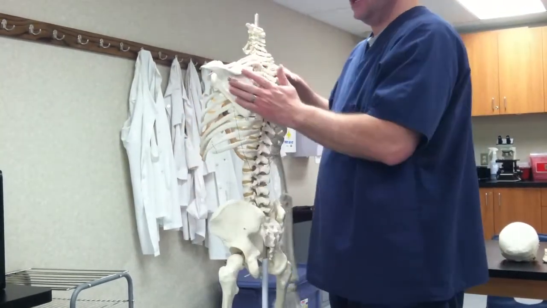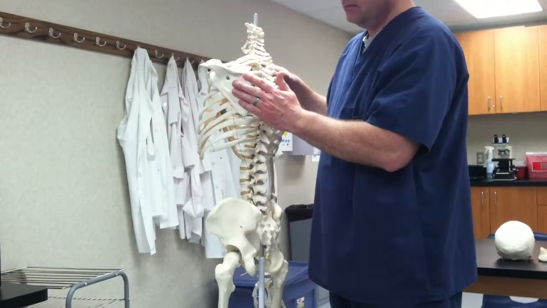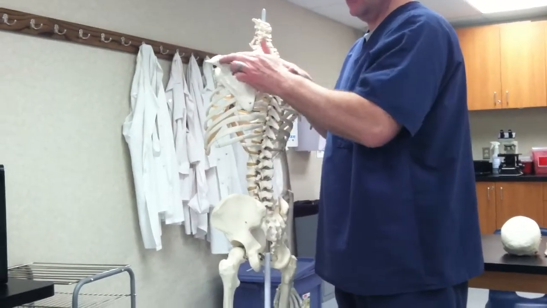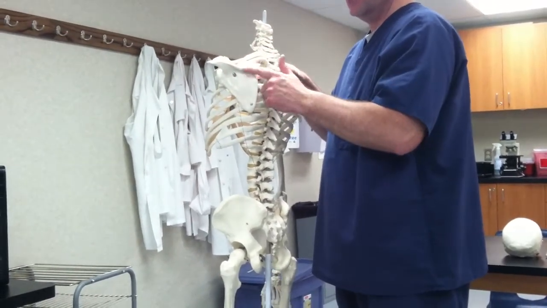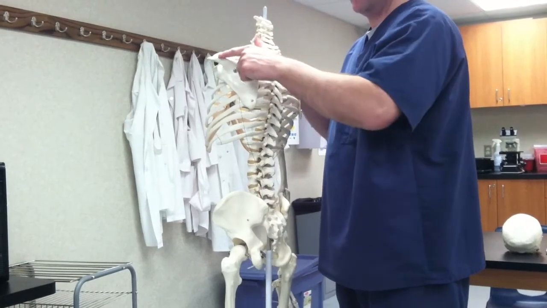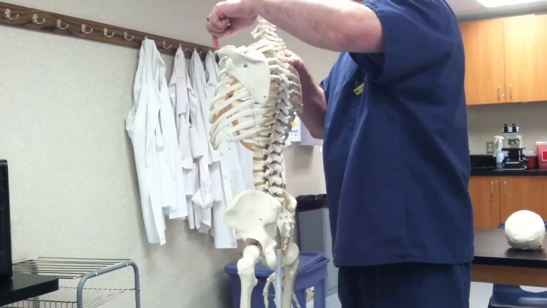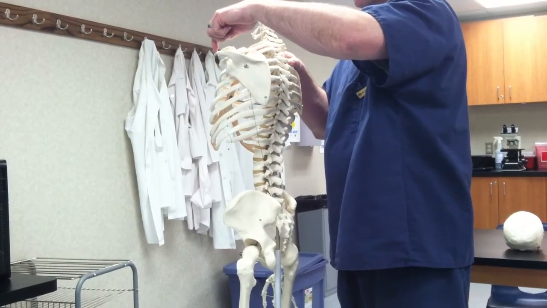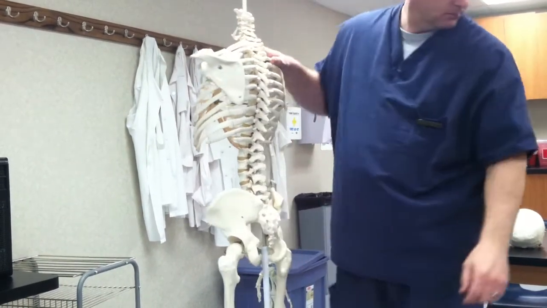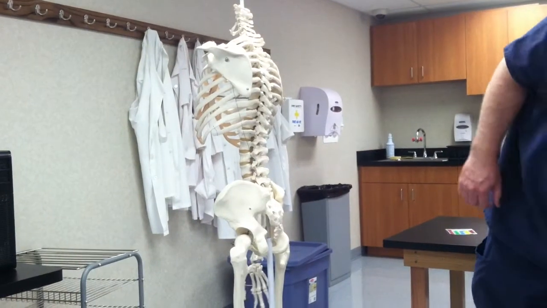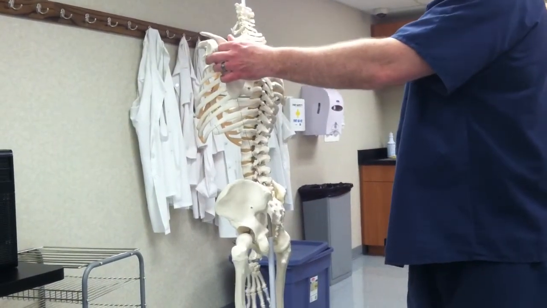We have our shoulder blade, or our scapula. This big ridge running right here is posterior. The big ridge running right here is the scapular spine. The scapular spine ends, gets fat, and becomes the acromion process. Going to disarticulate this.